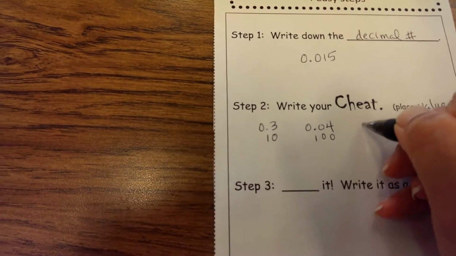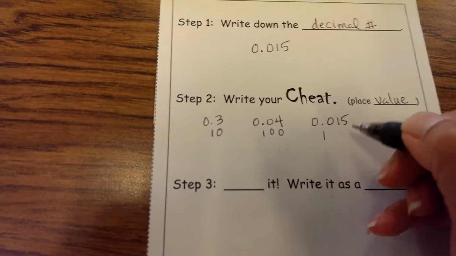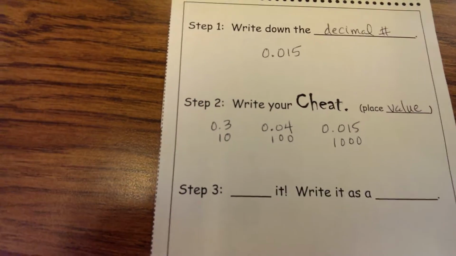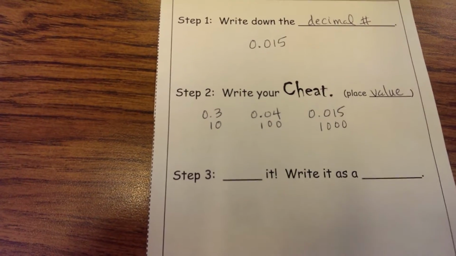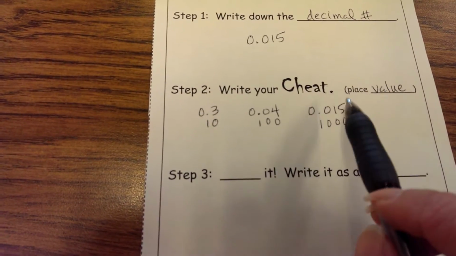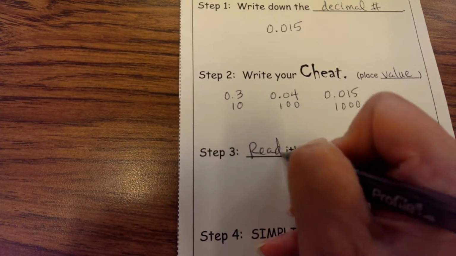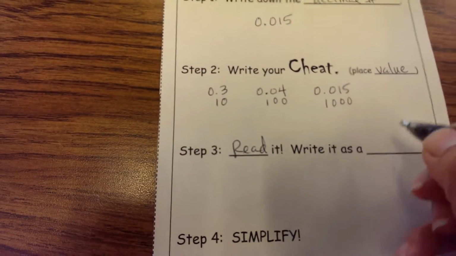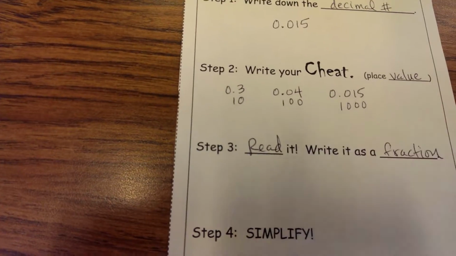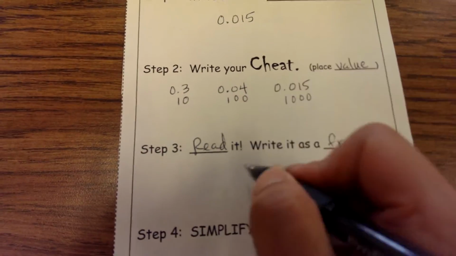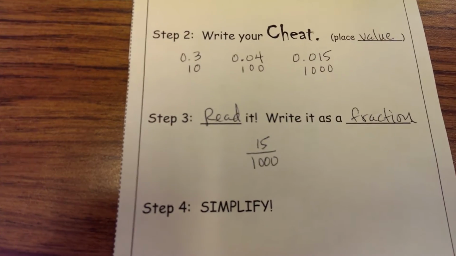So with this number here, you put the 1 below the decimal, you put the zeros below those numbers, and you have 1,000. So you know that this is 15 thousandths. So that's the part where you cheat. Now, the way you read it, 15 thousandths, is the way you would write it as a fraction. So if the decimal is 15 thousandths, then the fraction would be 15 over 1,000.